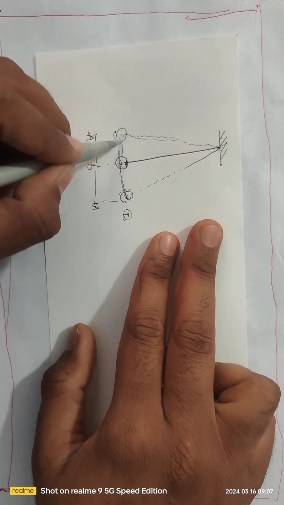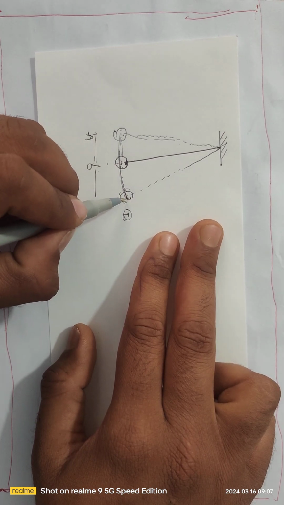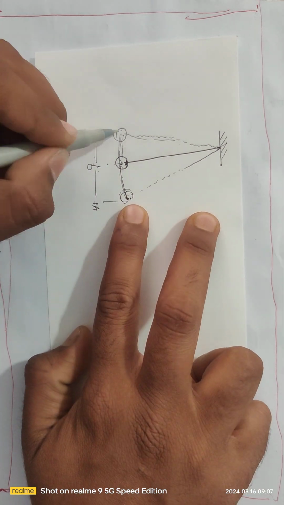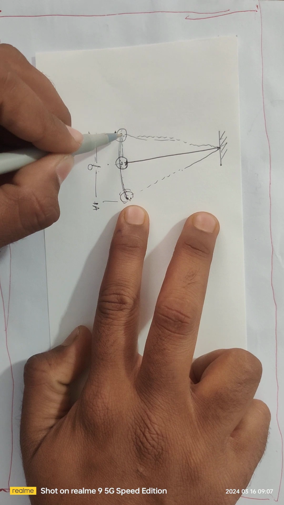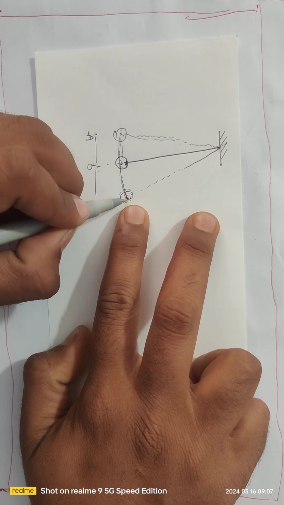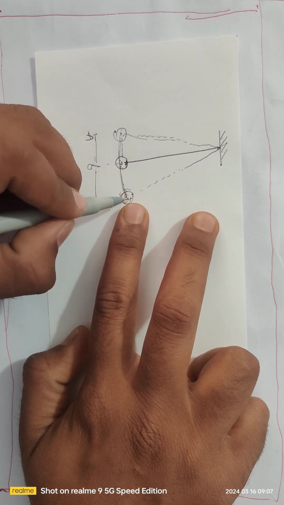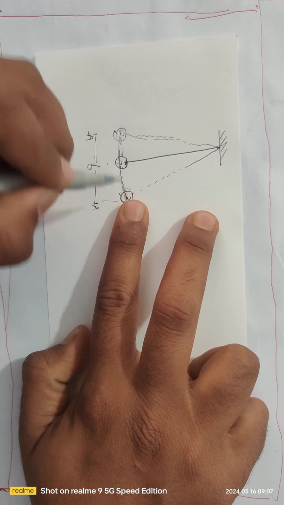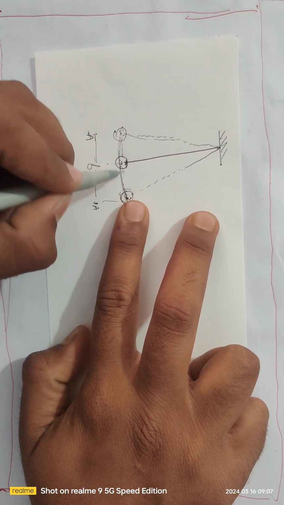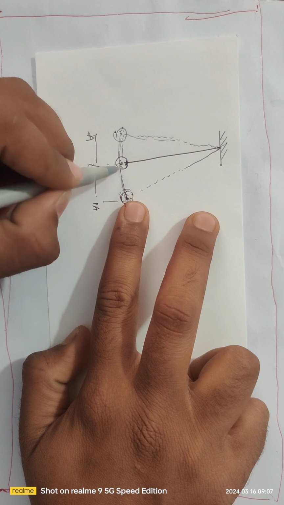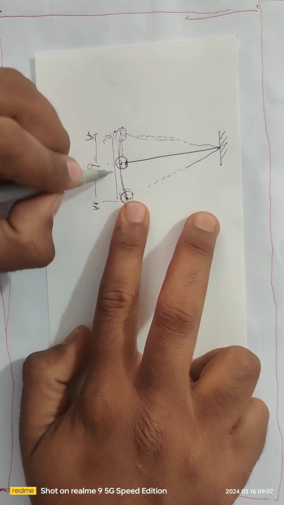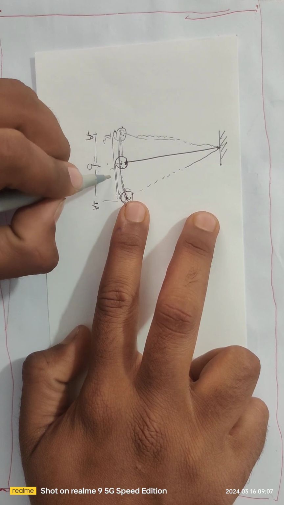The whole distance means from this point it goes in the opposite direction to the maximum value, and again comes back to the first position. So it is called one period of time. So it is half, so it is called T by 2. If it is half, T by 2, then this is half of half, meaning T by 4. This distance is T by 2, and this distance is T by 4.